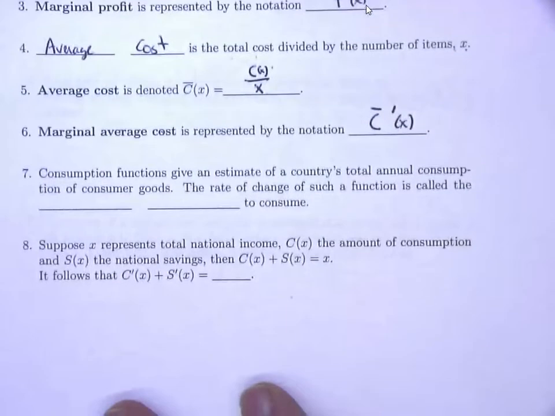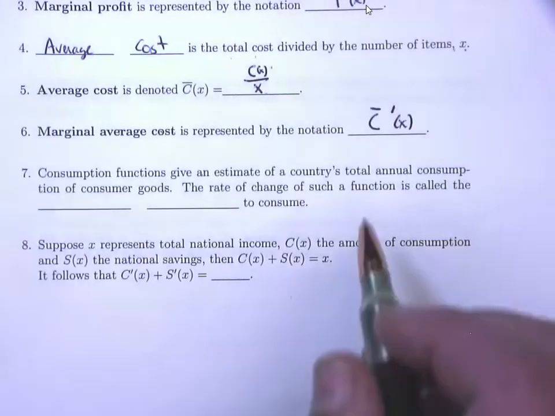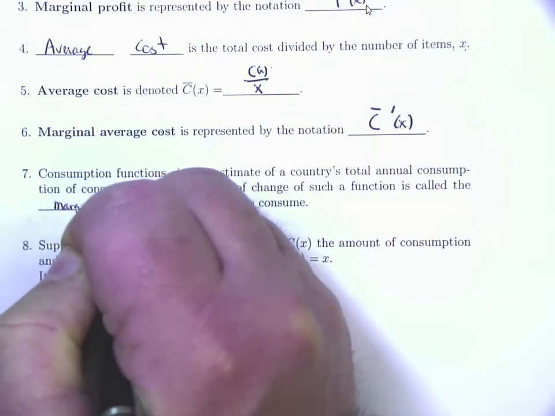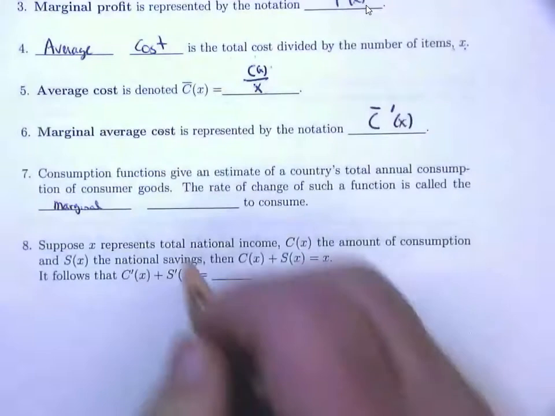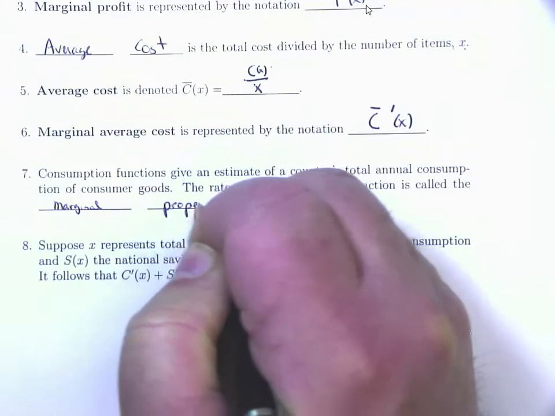Again, terminology here. Consumption functions give an estimate of a country's total annual consumption of consumer goods. The rate of change, what does that word rate of change mean to you? Okay. The rate of change of such a function is called the blank blank to consume. When you're talking about a rate of change, you're talking about derivative, so it will be the marginal. And the other word is propensity.